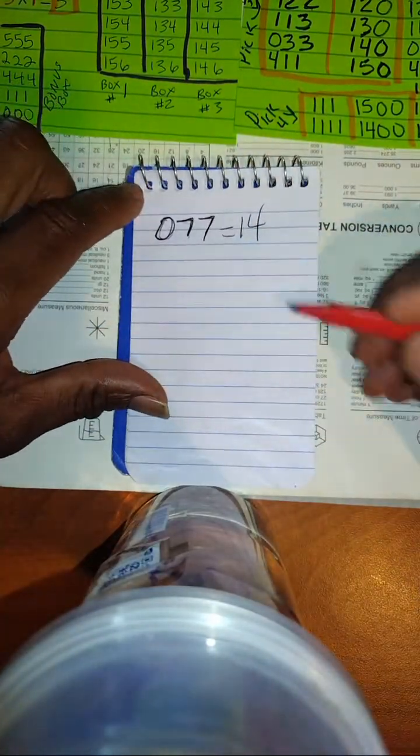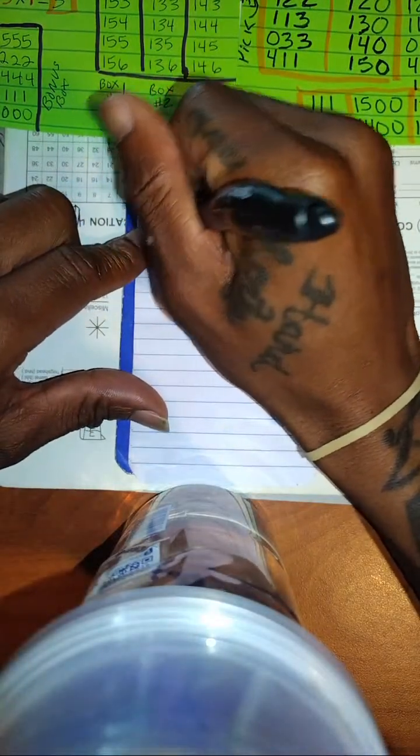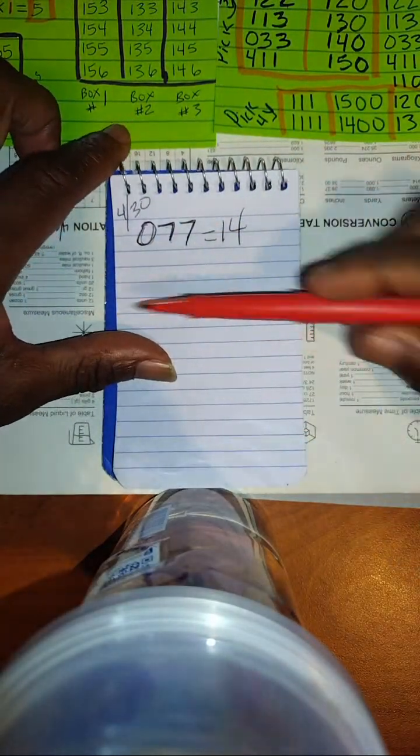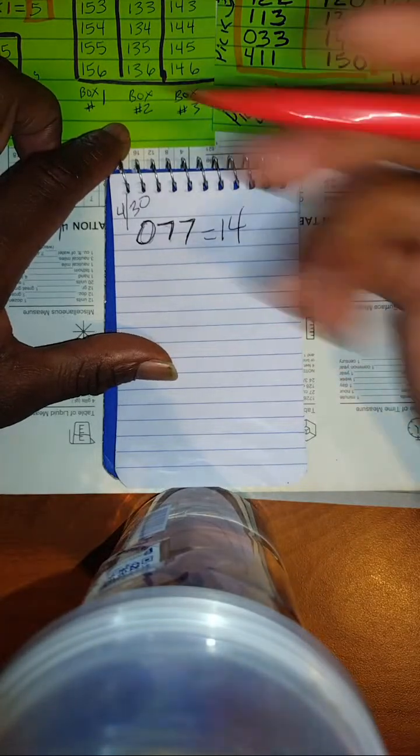077, Ohio's evening number, last draw of April. Zero is not a number. This is pick 3. They gave us the 0 with the number though, 77.